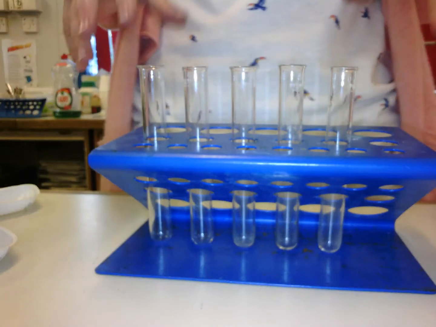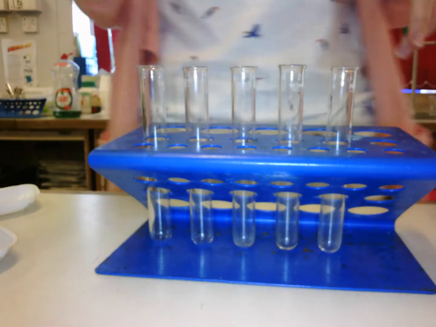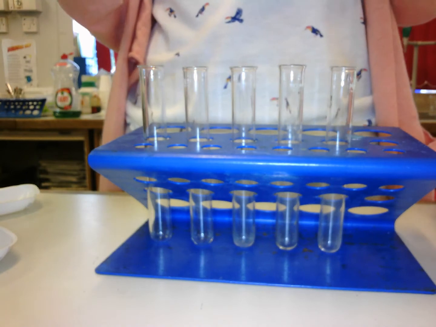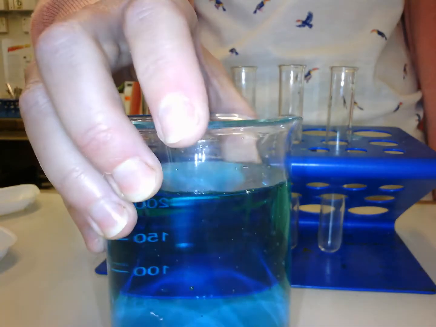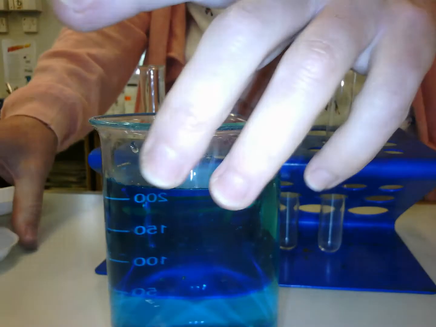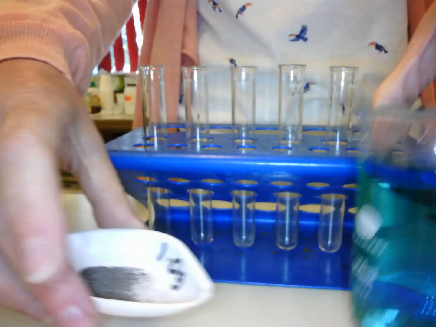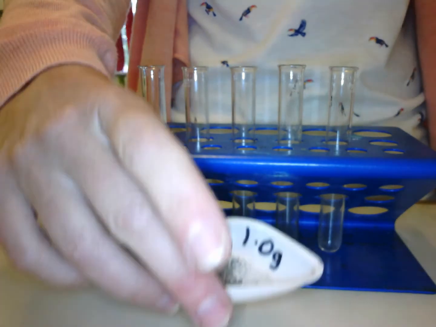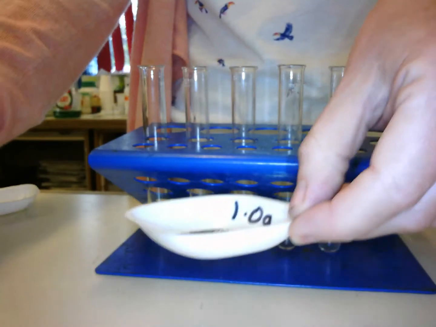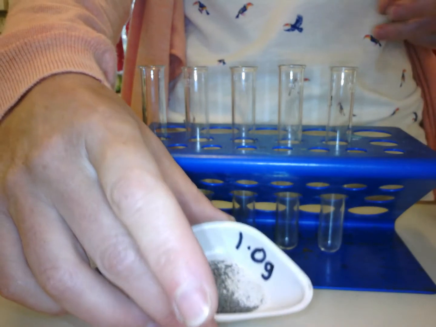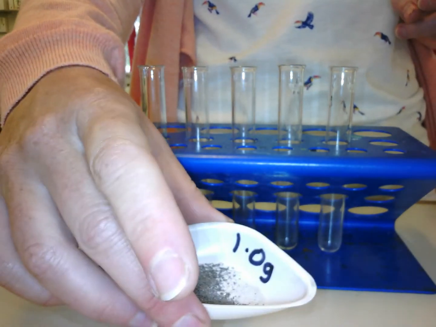I've set up here your full investigation, and we need to write it up as a full investigation. What you're going to be looking at is the displacement reaction between copper sulfate and iron filings. Now what I've done is I've weighed out different masses of iron filings, which are just small pieces of iron, and I'll give you those measurements in your booklet or on the PowerPoint presentation when you look through that.